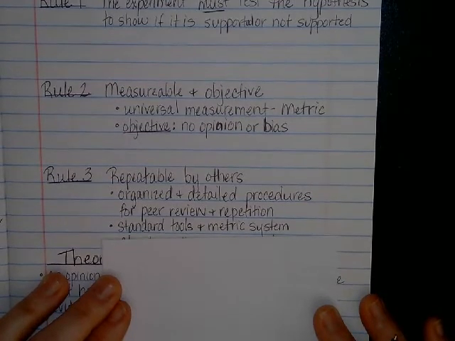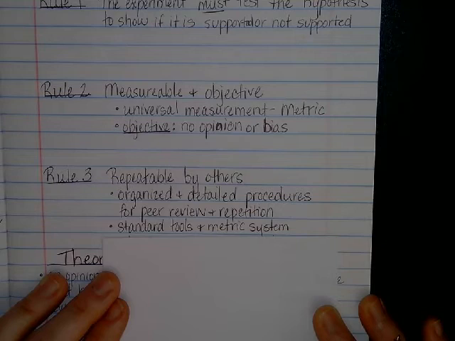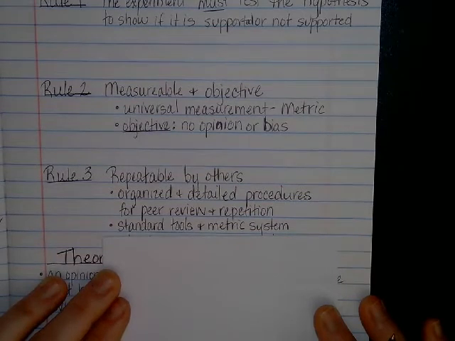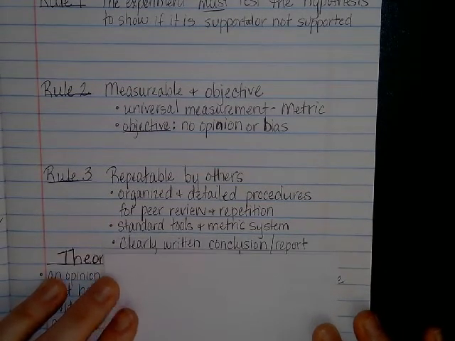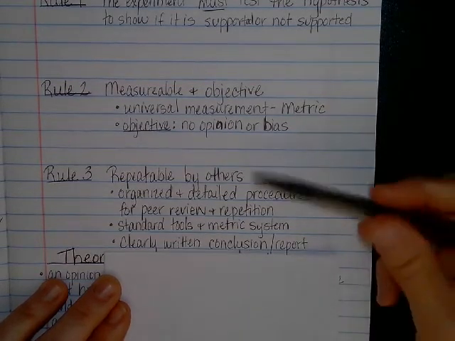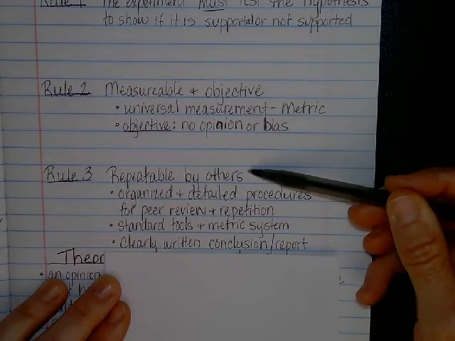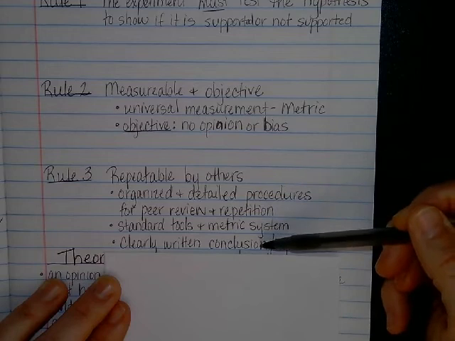Use standard tools. Don't use some kind of contraption that you made at home that nobody else would have access to, because then they can't do peer review. So standard tools and the metric system, standard measurement. And then, of course, there should be a clearly written conclusion or report that others can refer to get a better idea about your test and the outcome and what they should be watching for. Okay?